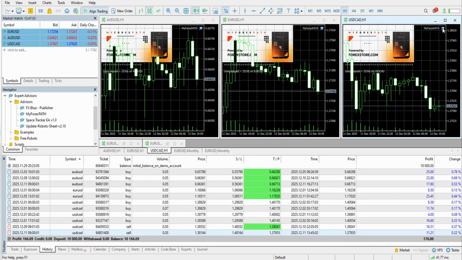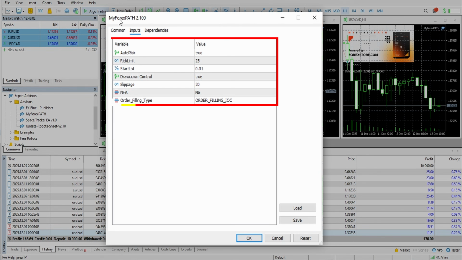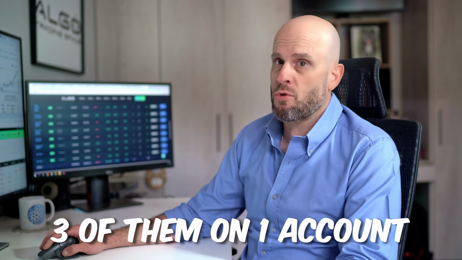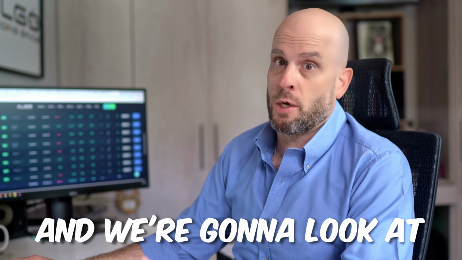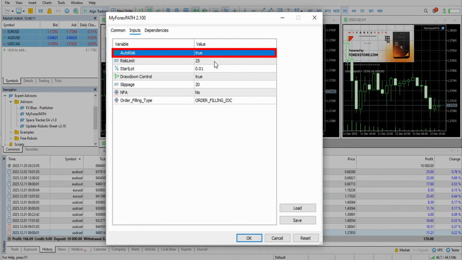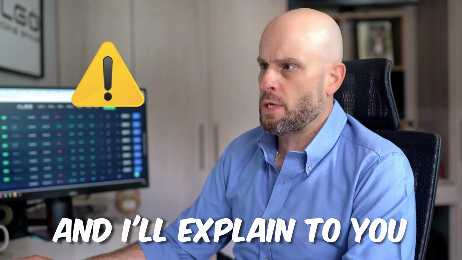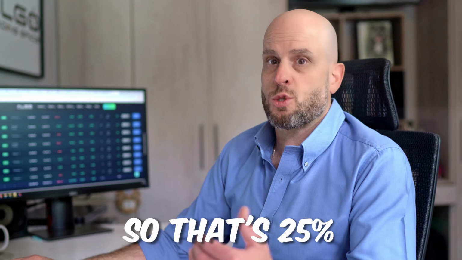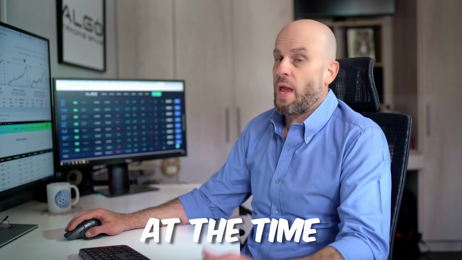Let's just take a quick look at the settings, and what you can see is that if we go to the properties, these are the recommended settings by the vendor if you are trading 3 of them on one account. And we're going to look at their results a little bit later in the video as well. So you can see that auto risk is set to true. However, we're going to change it to false, and I'll explain to you why a little later. Risk limit is set to 25. So what that means is that that's essentially your stop loss. So that's 25% of the account at the time.